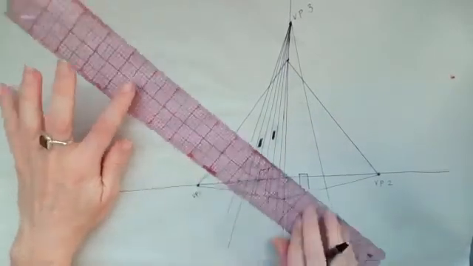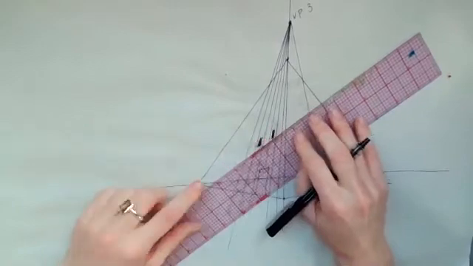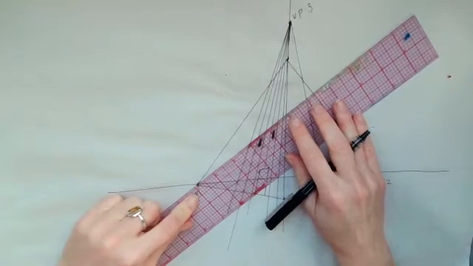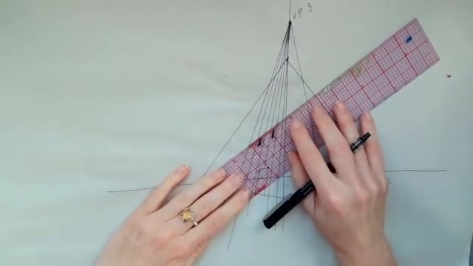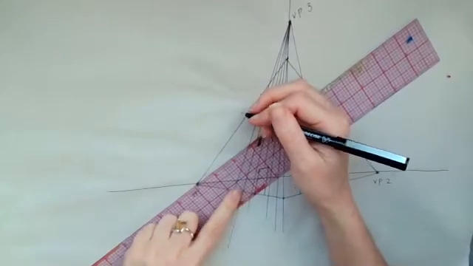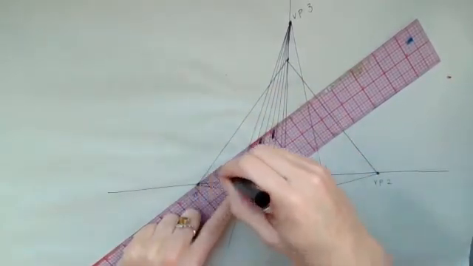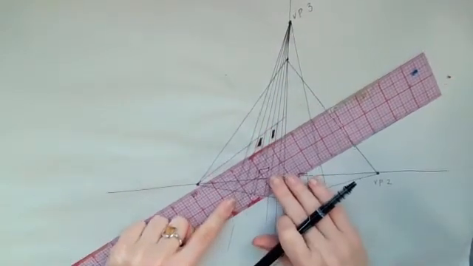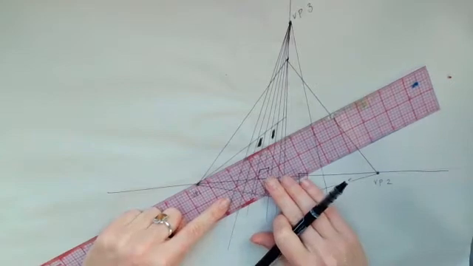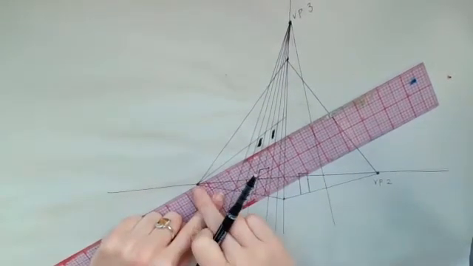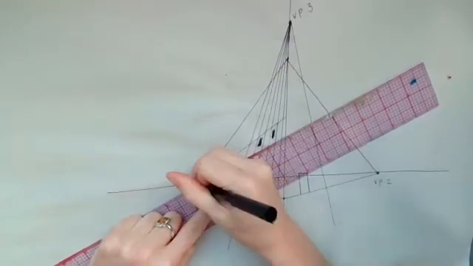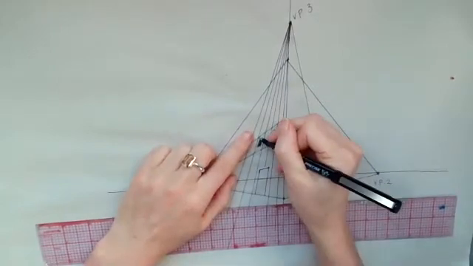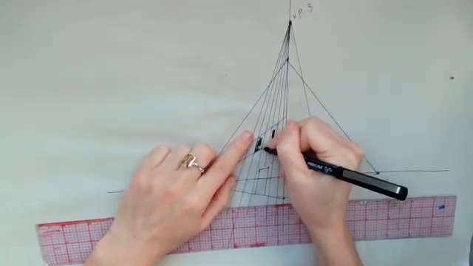I know that it's going to be like this, but to make those look perfect, I'm just going to connect my vanishing point 1, and I'm going to draw a line that goes from vanishing point 1 to this vertical line. Then I'll do another diagonal line from vanishing point 1 to this vertical line. Okay, now I just created some guides for my windows. I could go in and fill those in.